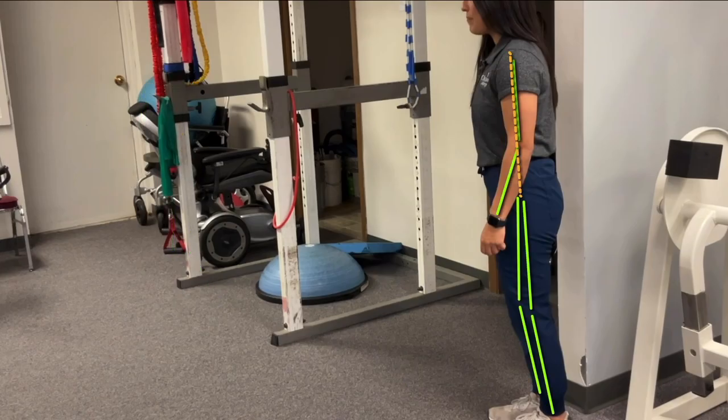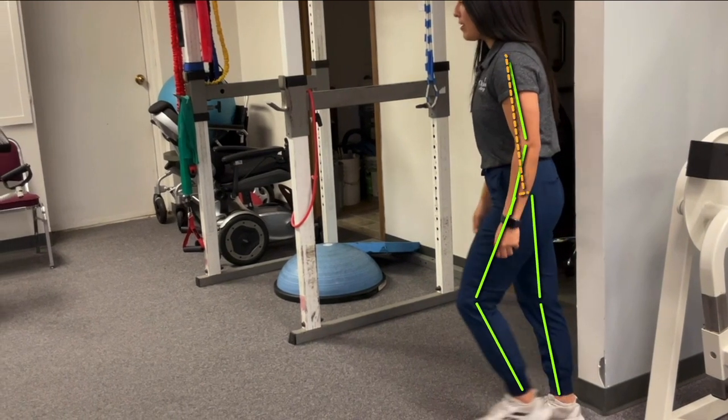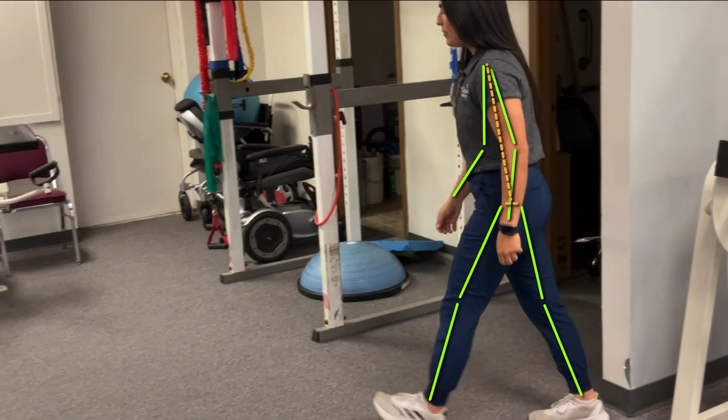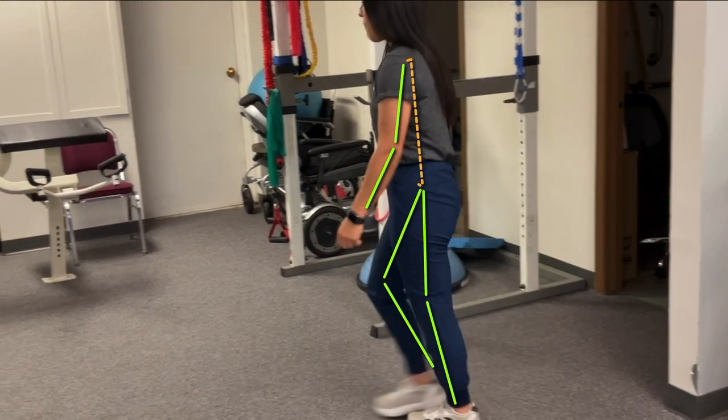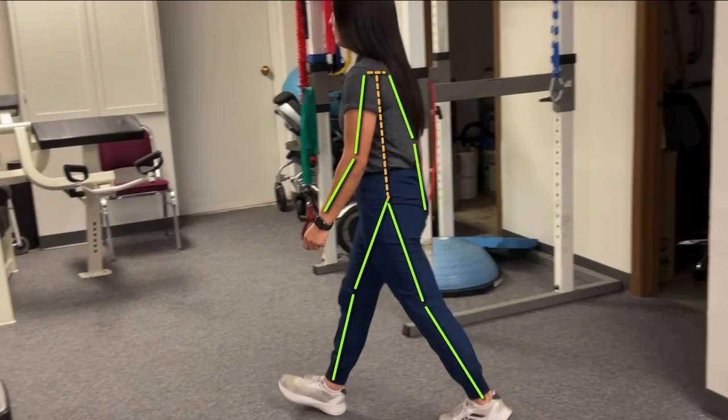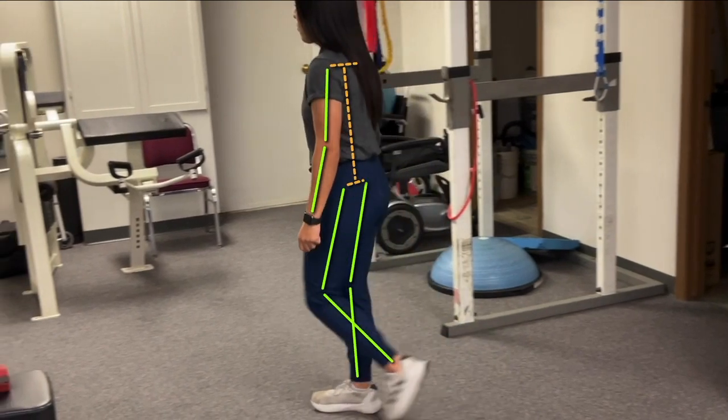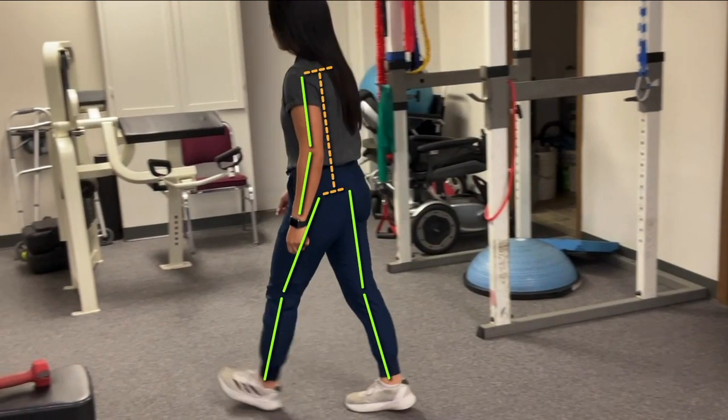Lastly, during terminal swing or deceleration, our ankle dorsiflexors continue contracting concentrically to keep the ankle in a neutral position and the knee begins to extend. The hip extensors contract eccentrically to slow down the leg and slow the rate of hip flexion.